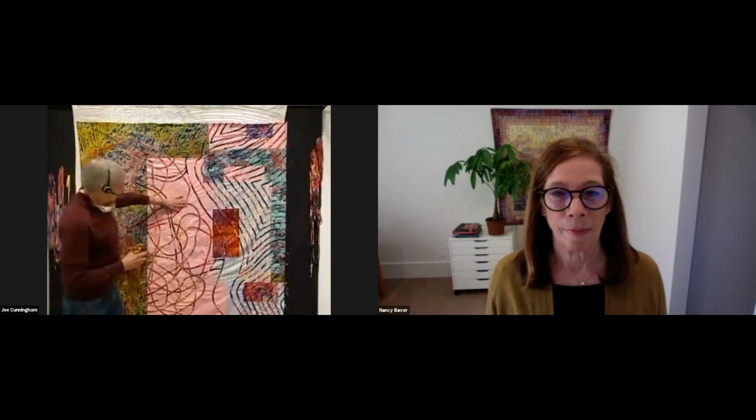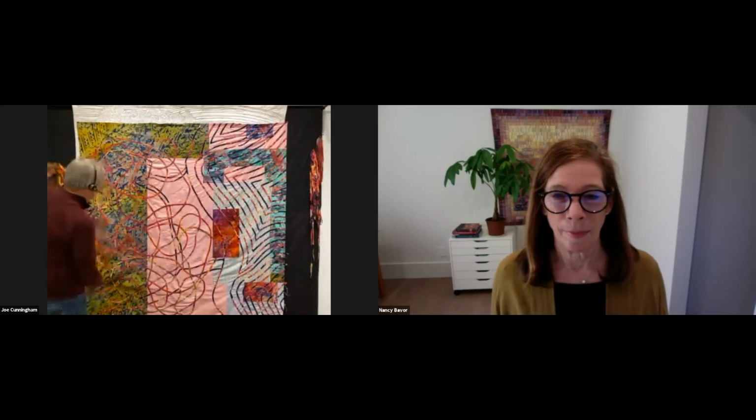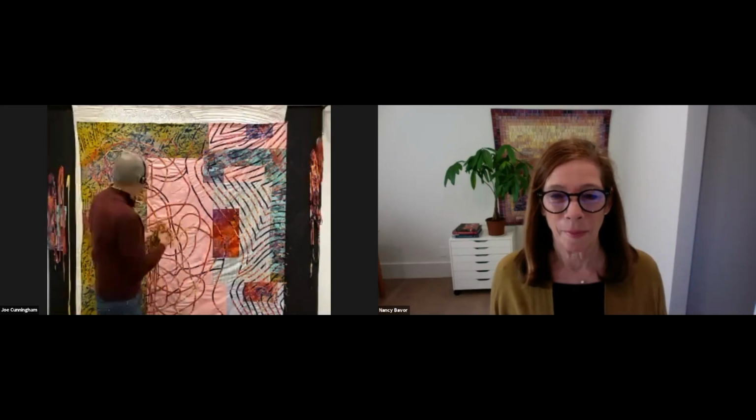I didn't put enough bias tape on here. I made this all with fabrics that my friend John Carden sent me, and I thought it was going to be enough, and it's not. So then I made a whole bunch again, and I'm going to double it up on this side. All right. That's what I'm working on now.